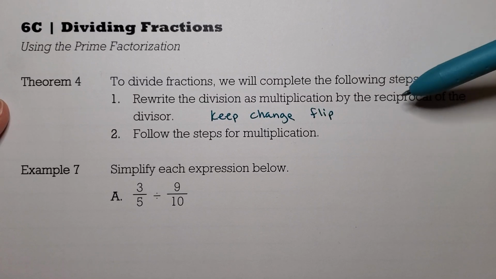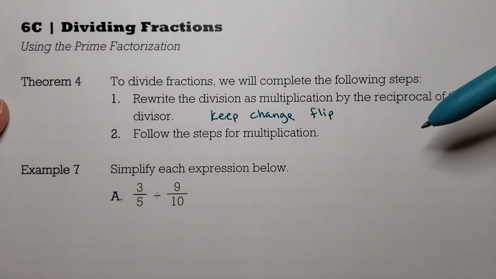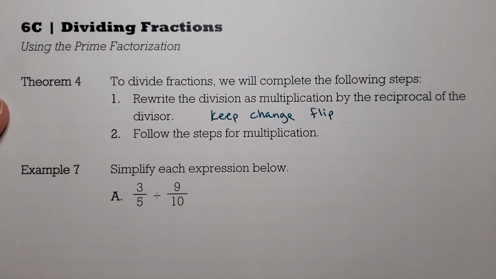And just a reminder, this first step where we change division into multiplication is similar to when we had our positive and negative numbers and we changed subtraction into addition of the additive inverse. So when we were subtracting numbers, you could keep the first number, change subtraction to addition, and then change the sign of the second number so that you were adding by its additive inverse.